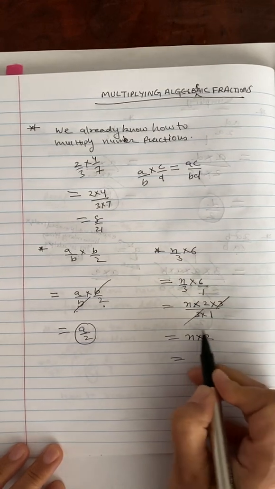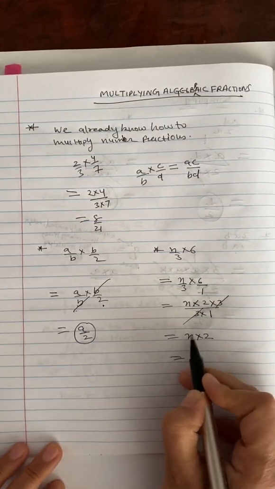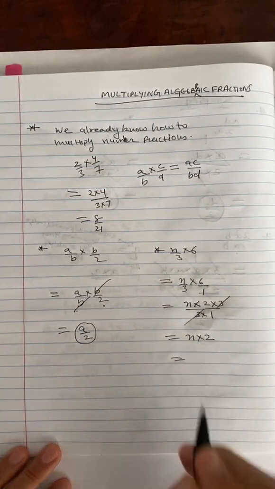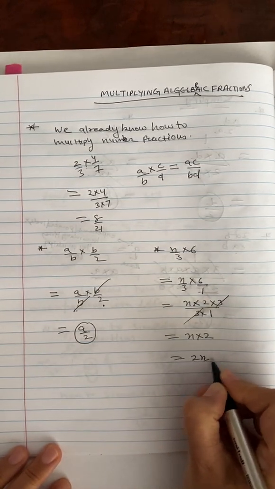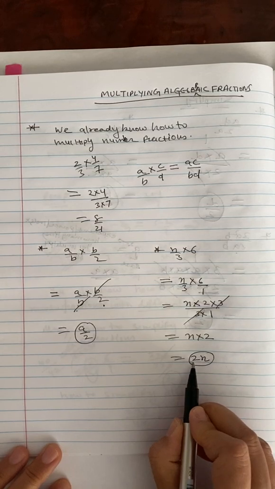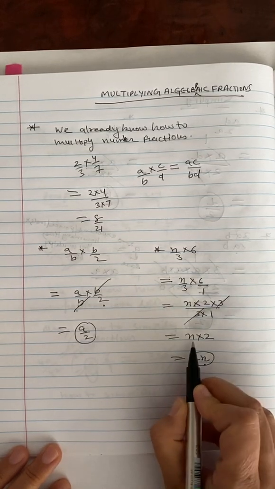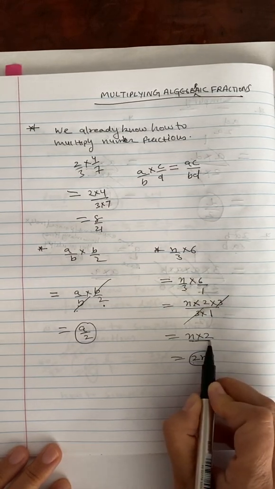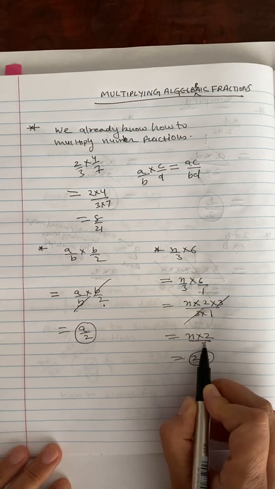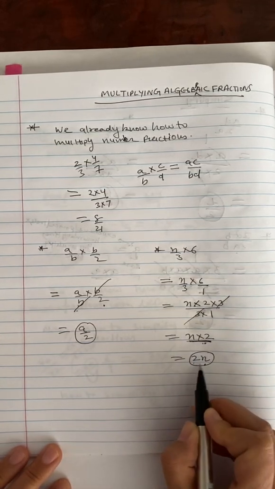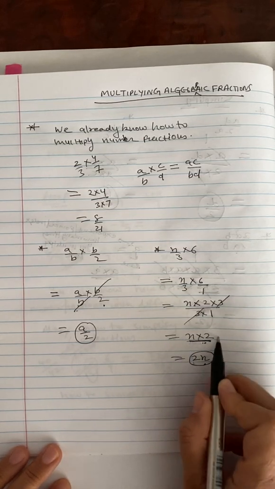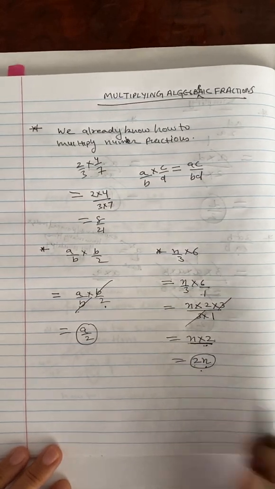Now in algebra, this is not the proper way of giving your final answer. The proper way of writing your final answer in this case will be 2n. We always write the number, then a variable. So whenever you see n times 2, this is not the proper way of giving your final answer. The proper notation to represent n times 2 is 2n.